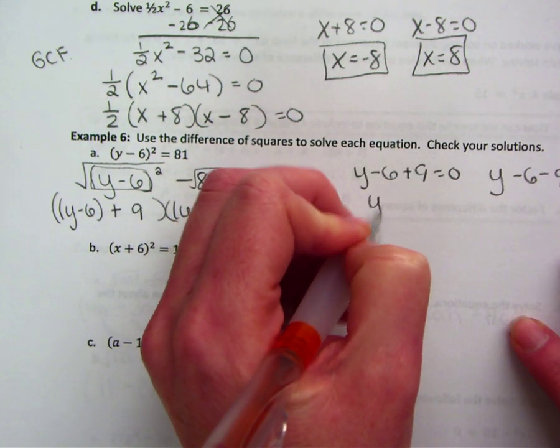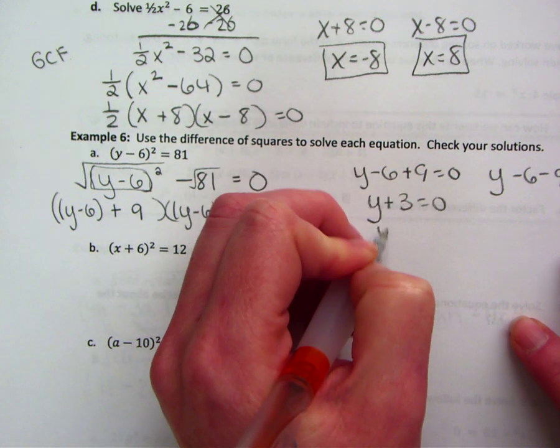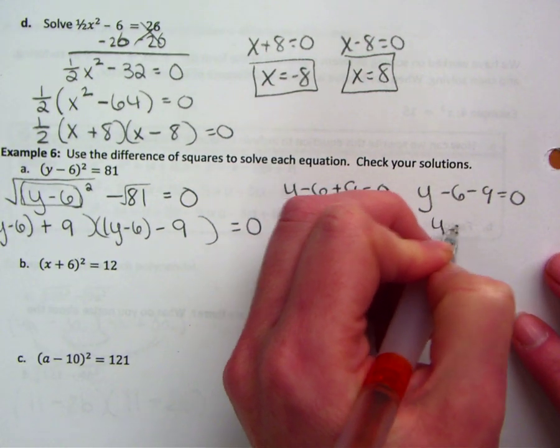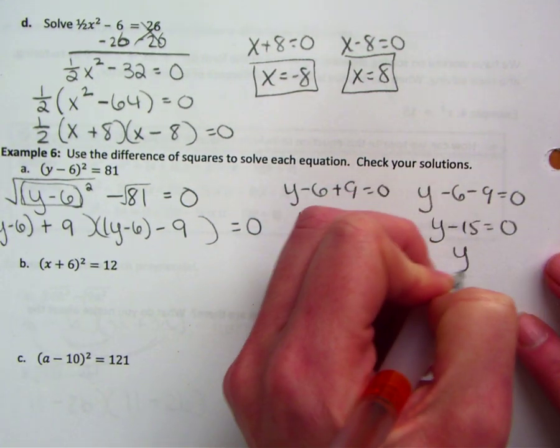And if we solve this, we get y plus 3 equals 0. So y is negative 3. And over here, we get y minus 15 equals 0. y is 15.